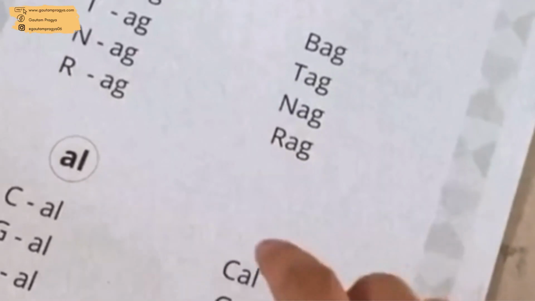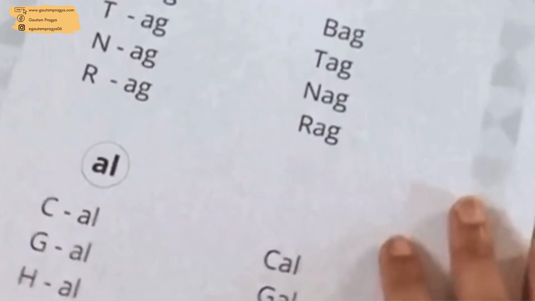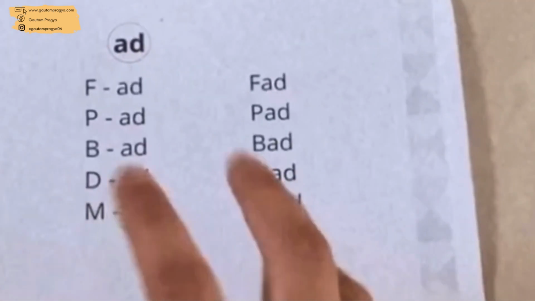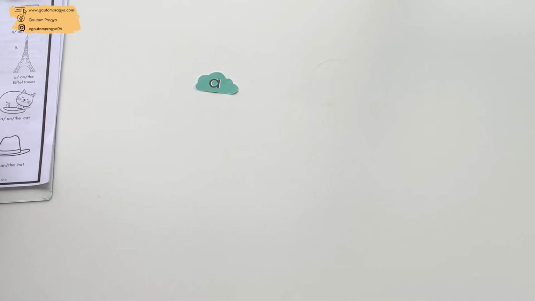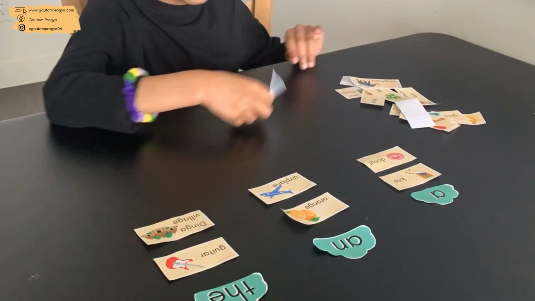I taught Nirvi reading through reading primer, which I will link down below for you guys. Many of you have got it and you have taught your children reading through those, which I'm really so proud of. The next is the article activity, which I have already shared many times on Instagram.